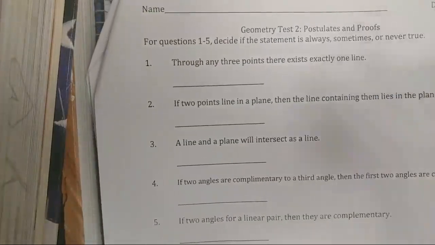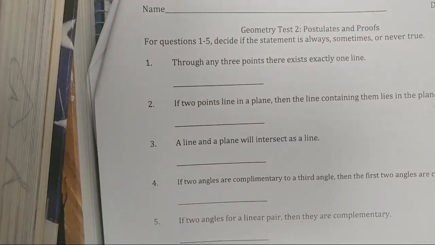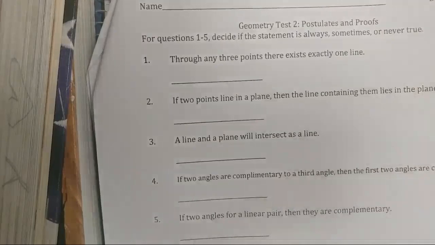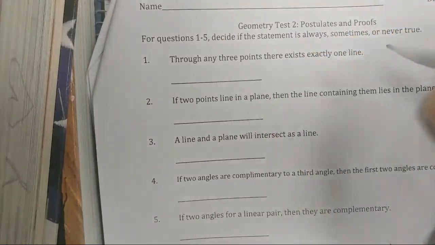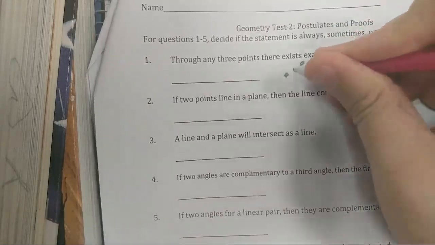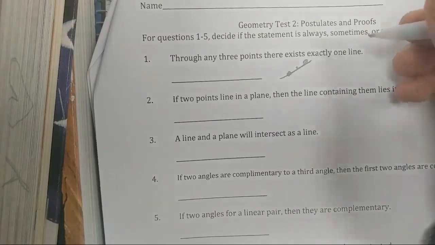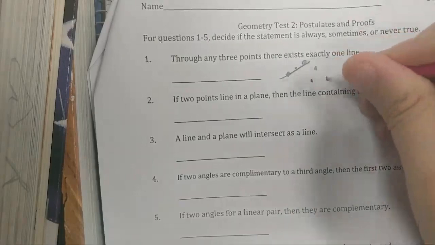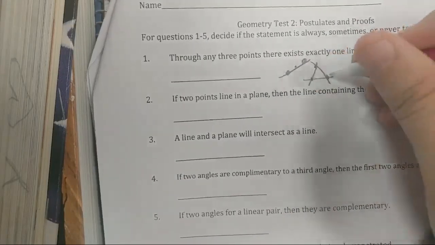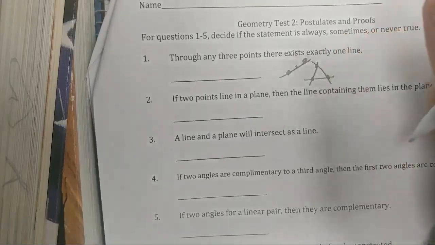Oh, chapter test 2. This was the beginning of our proofs, everyone's favorite, and everyone's second favorite, always, sometimes, never. So let's do it. Through any 3 points exists only one line. So let's see. Through this point exists only one line. That's good. But points like this, there's not one line that hits all 3. There's 3 different lines I could draw, but there's not one line that hits all 3.